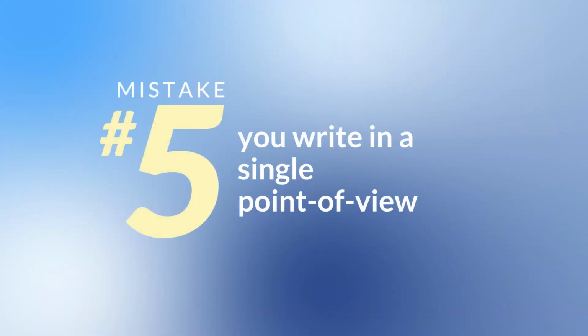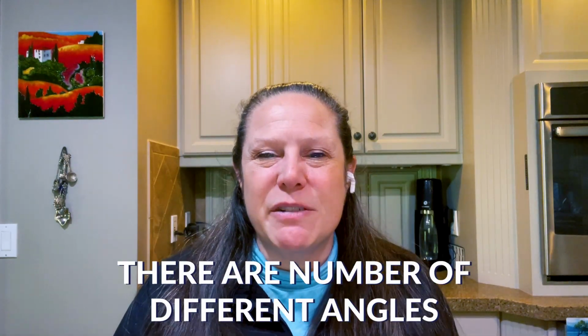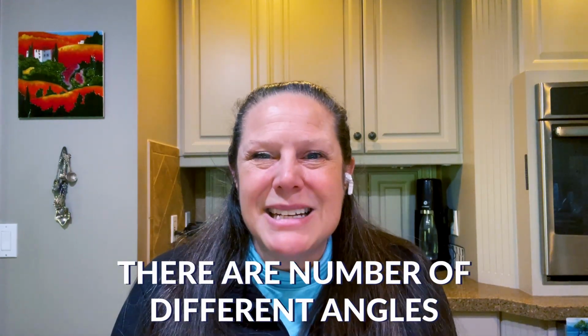And final tip number 5, this is a mistake I see a lot: writing from a single point of view. Now, owners, I know I love to sit on a couch too and write out those policies and procedures. I see things differently than the way they see things. People on my team, maybe they're doing it, maybe they're supervising it. There's a number of different angles. So take that into consideration.